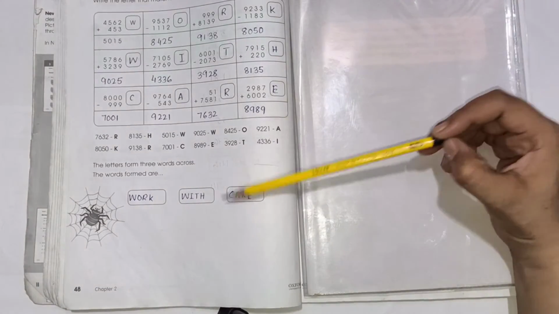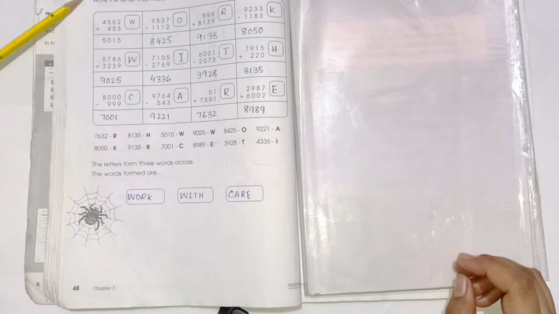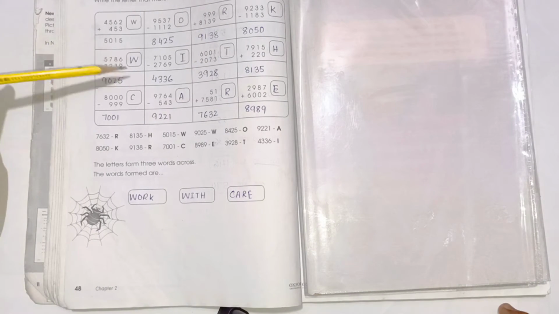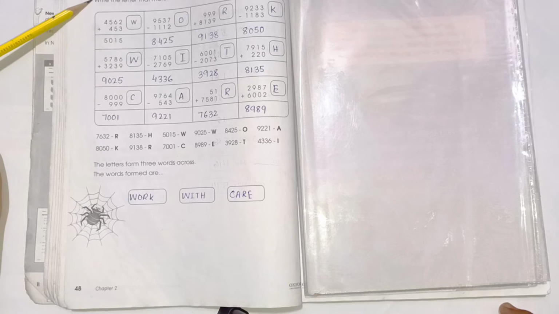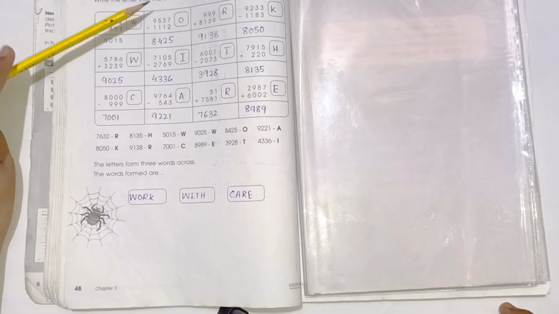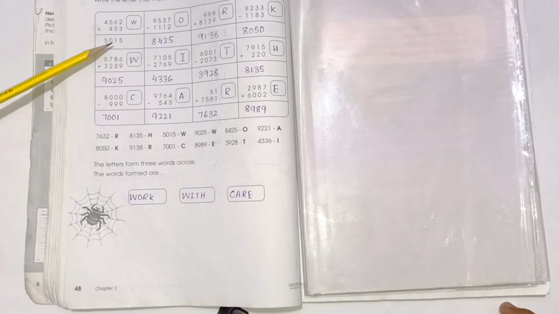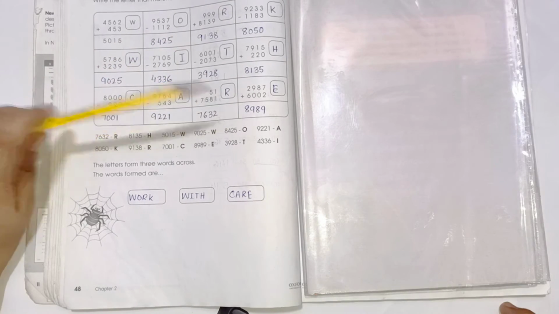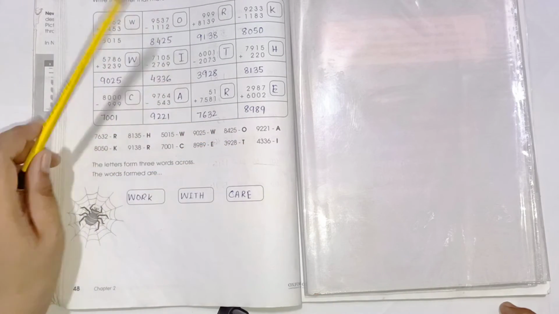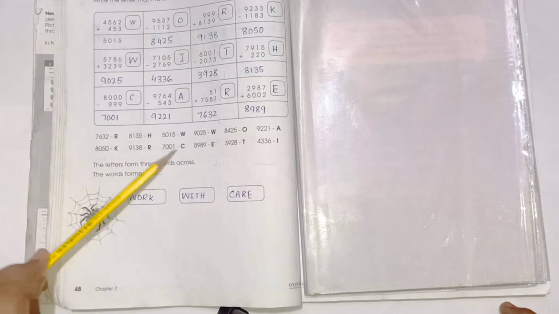So page number 48 is add or subtract. Here you have to add or subtract these numbers. Write the letter that matches each answer. First you have to find out the answer. Then you are going to write the letter as it is given here.